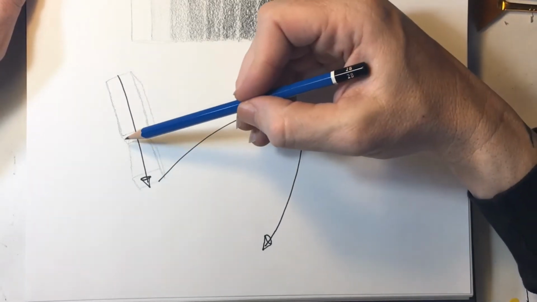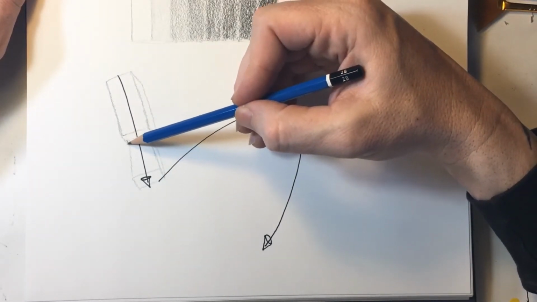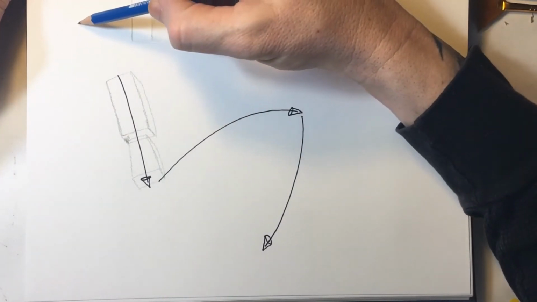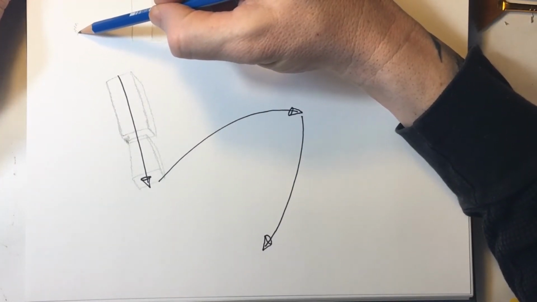And really, I'm not too concerned with these forms or these shapes. It's just a practice exercise. I'm just using random shapes. Anything can go in here.